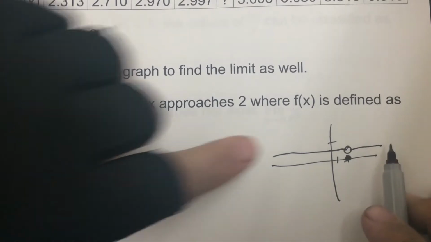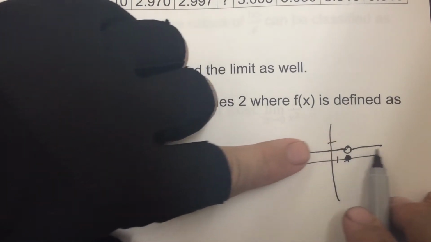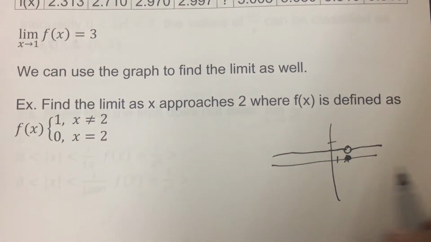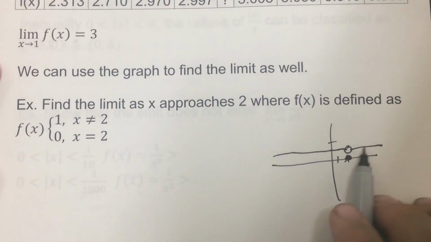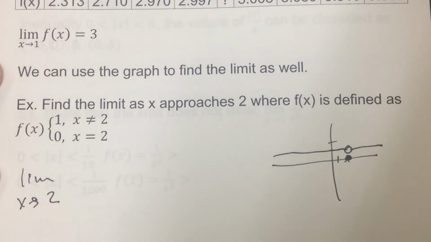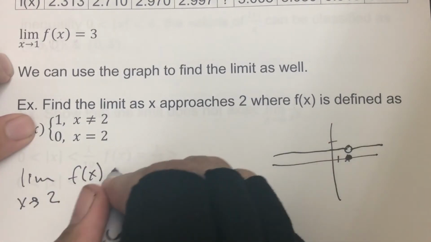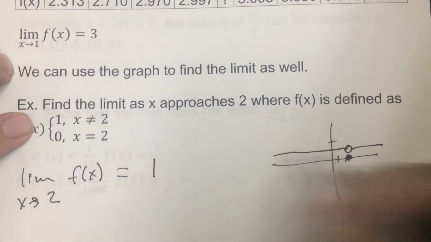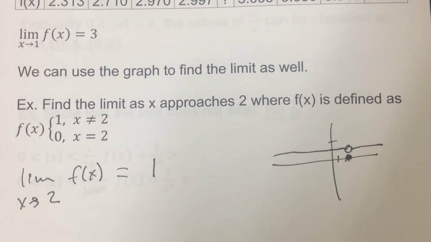But the limit, as we approach that point, our y values are actually up here at 1. So looking at this graph, we can go, okay, as we get closer to our point, we're going to our 1 here. So the limit as x approaches 2 of f of x, we're going to leave it as that since it's a piecewise, is going to be equal to 1 in this case. So limit, think of it as where is our y going as we get closer to that particular x. So what value will we get out of this graph?